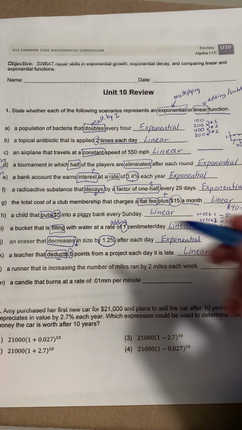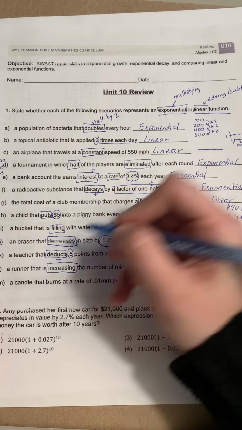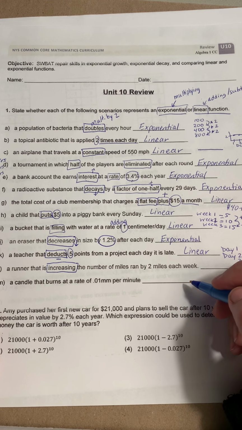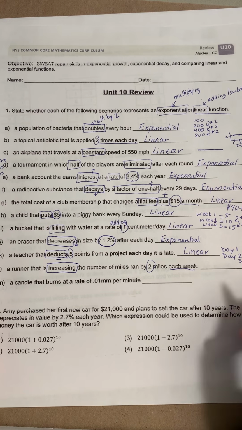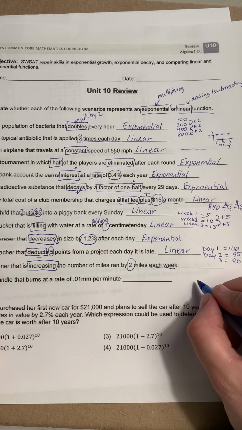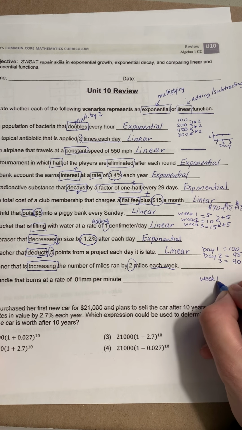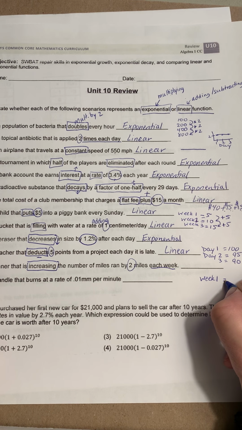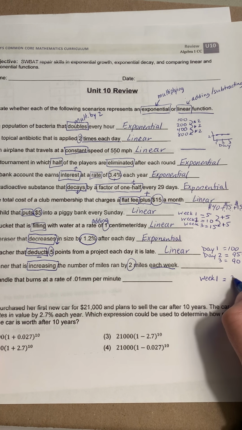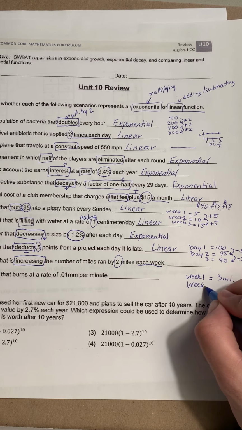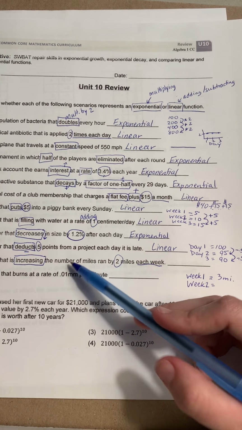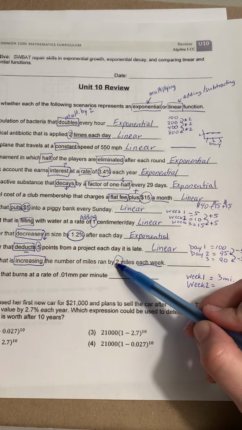A runner that is increasing the number of miles ran by 2 miles each week. So I'm going to write it down here. Let's say week 1, start off by doing 3 miles. Week 2. Now it says increasing the number of miles by 2 each week.